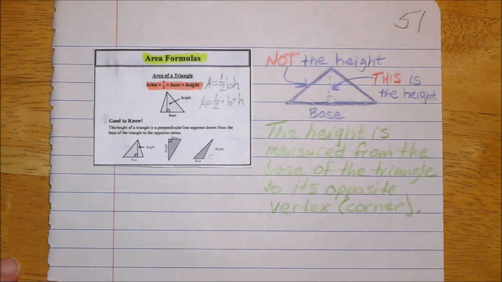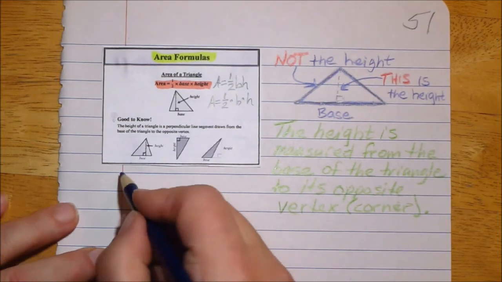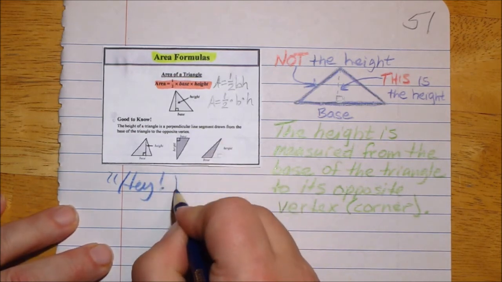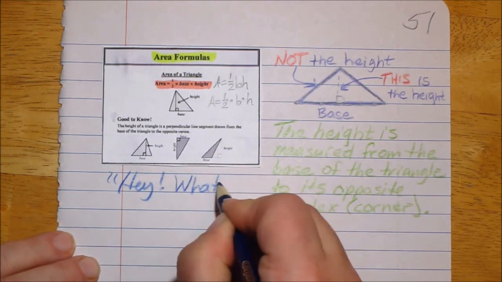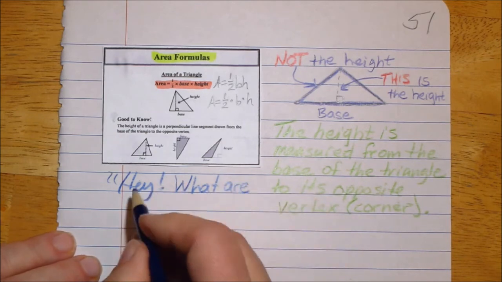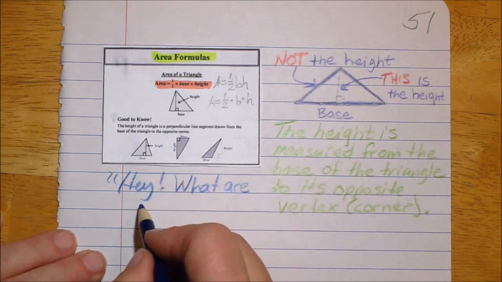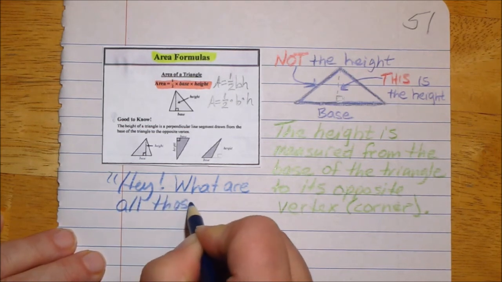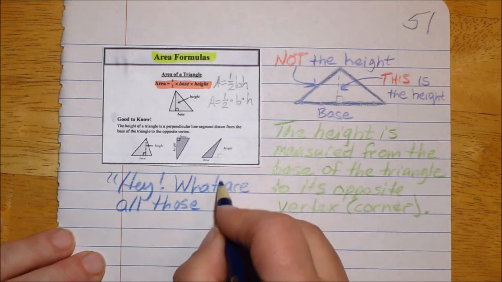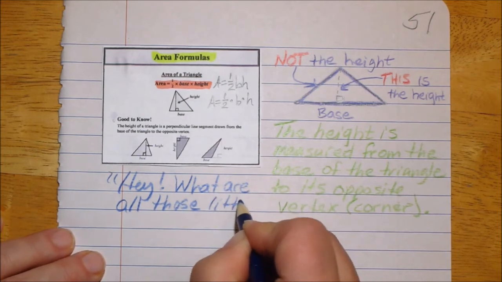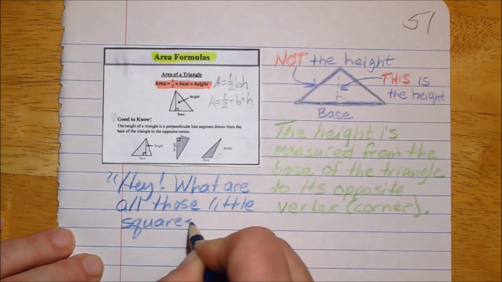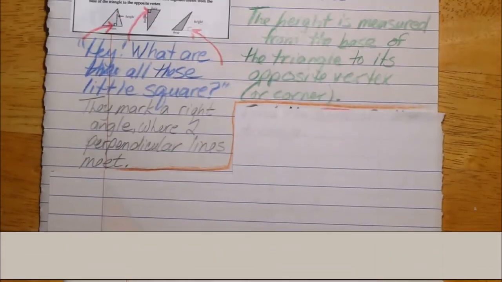With my dark blue pencil, I'm gonna write, let's imagine we were asking this question: Hey, what are all those little squares? What are all those little squares?